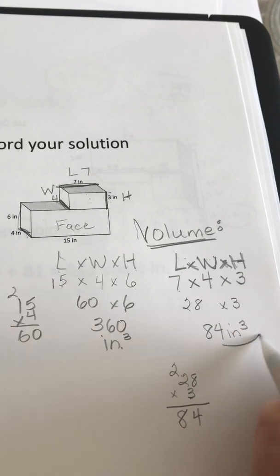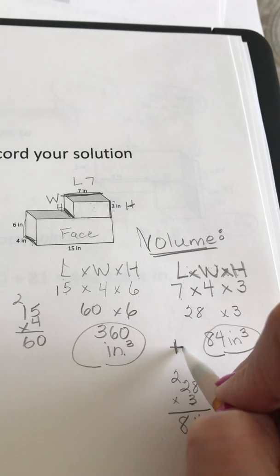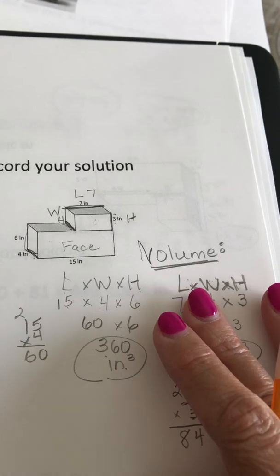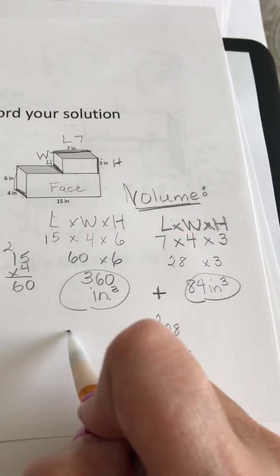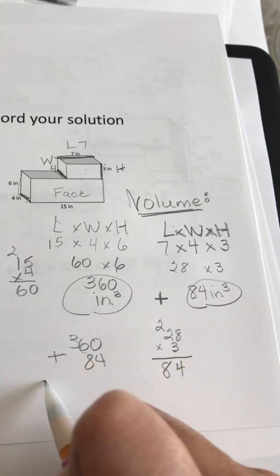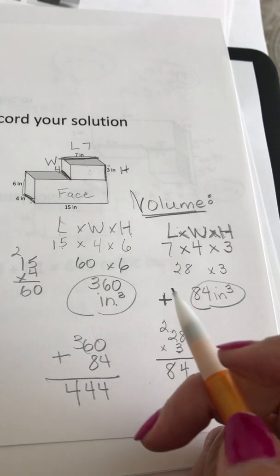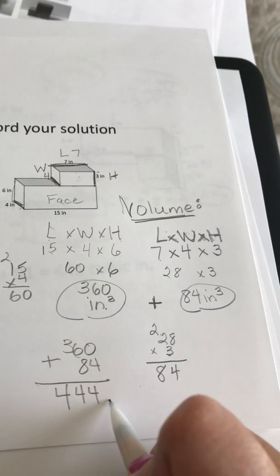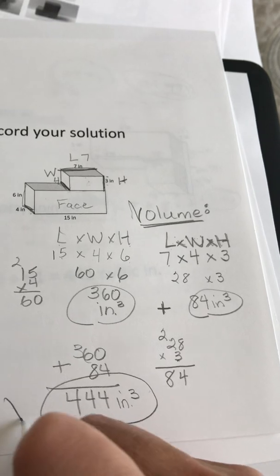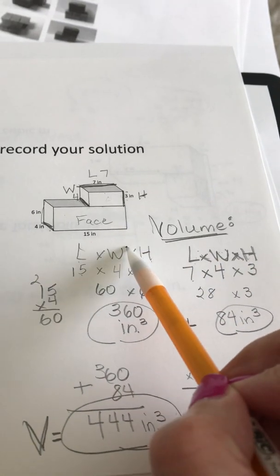84 inches cubed. What do I do, boys and girls, with these two? We add them together. Okay, let's do that. 360 plus 84 gives me 444 inches cubed. My total volume for this whole figure.